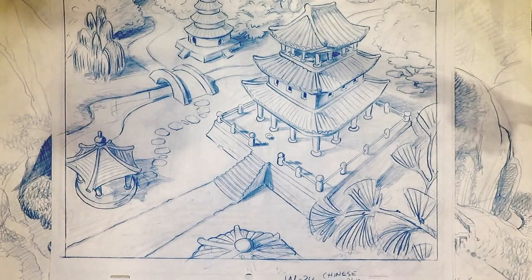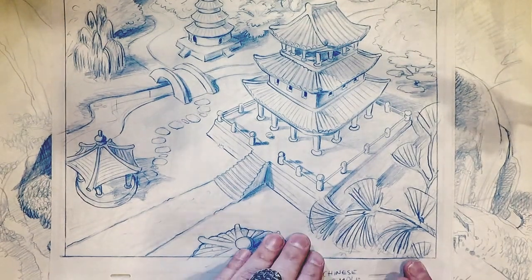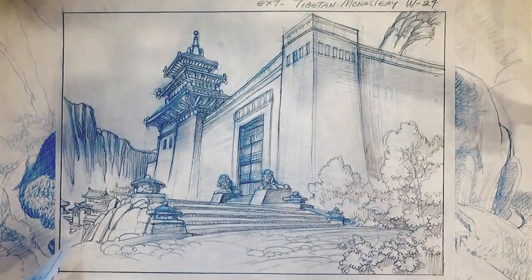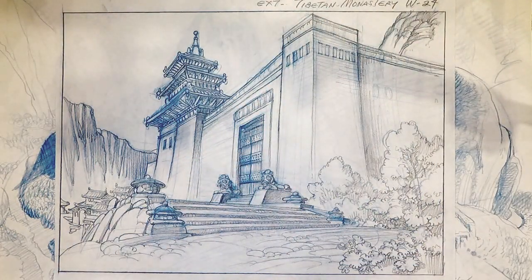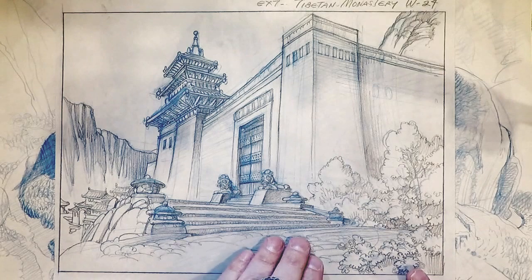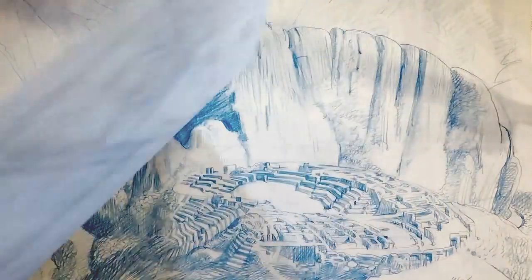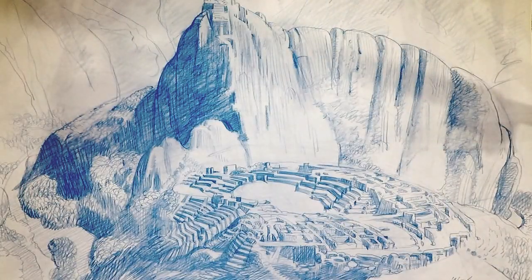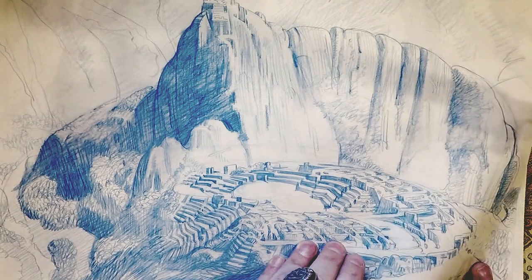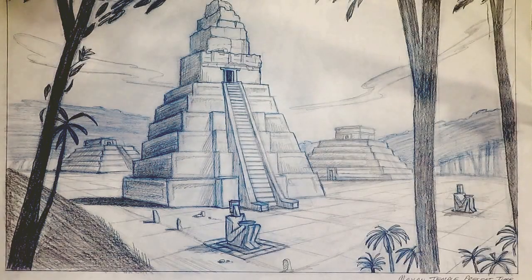Chinese temple. Tibetan monastery. The Peruvian Machu Picchu. A Mayan temple.